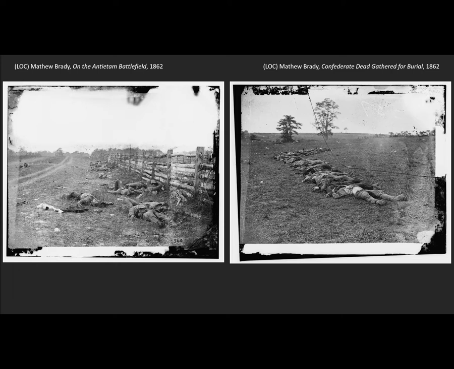And the focusing on the dead is not only so that we remember the lesson of war, hopefully never do it again, the price of war. But in addition to that, photographers are forced to search for non-moving subjects.